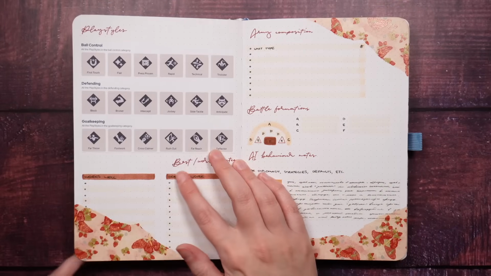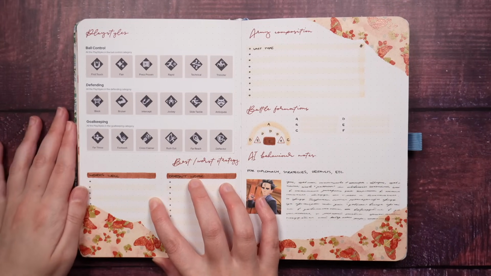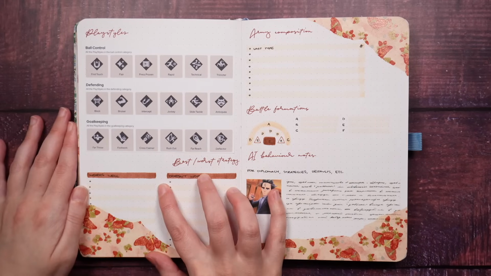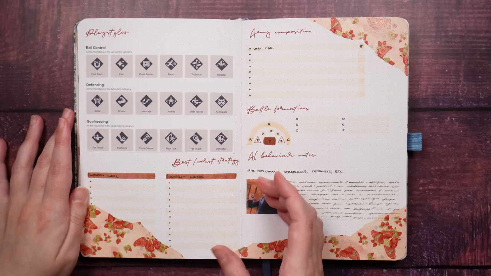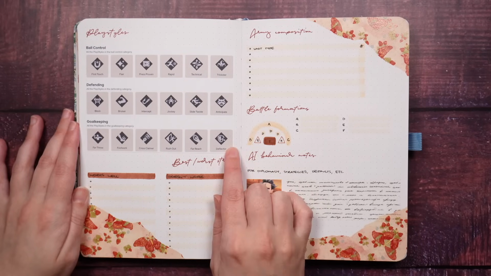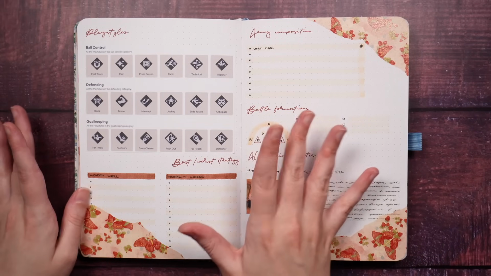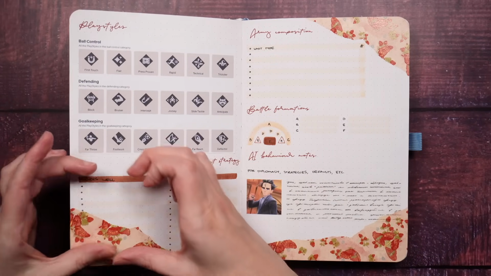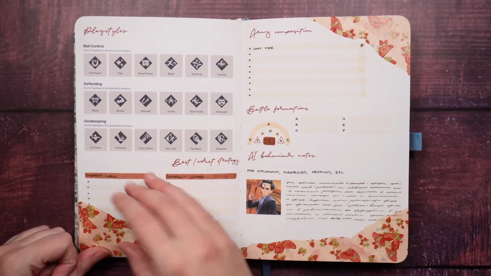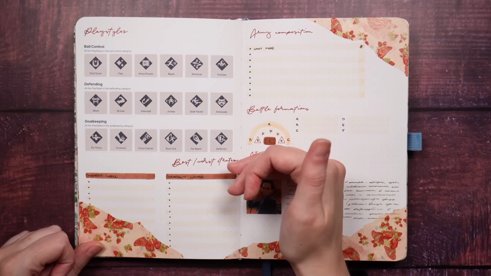Flipping on over though, the next idea is a playstyle menu. So this is thinking about the different playstyles that you have in your game, maybe which ones you favor, how they work, and you could also think about how to counter certain playstyles. This one is more so just a simple list style that's a little bit more decorative than a simple list, but you could set this one up as a table or as individual cards that describe what the playstyle is, how you'd counter it, which characters are best to use for certain playstyles.